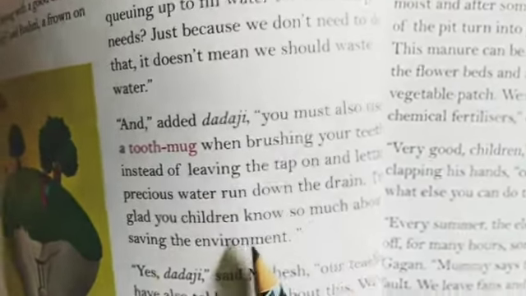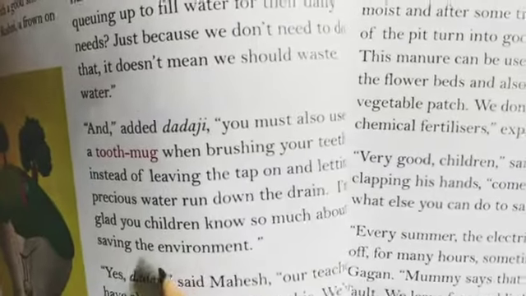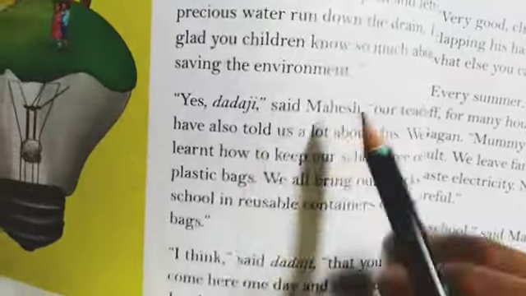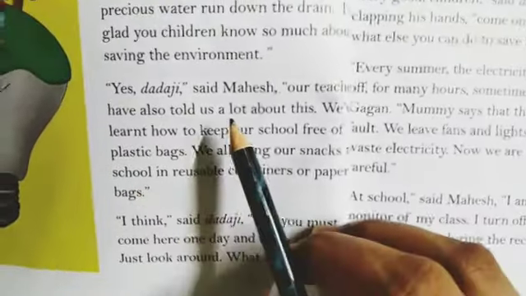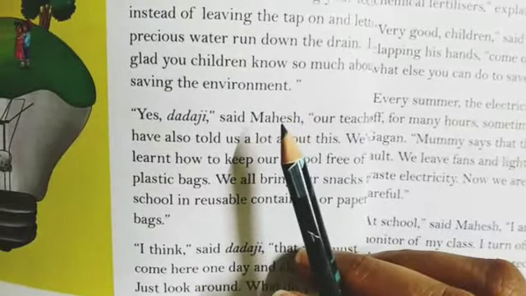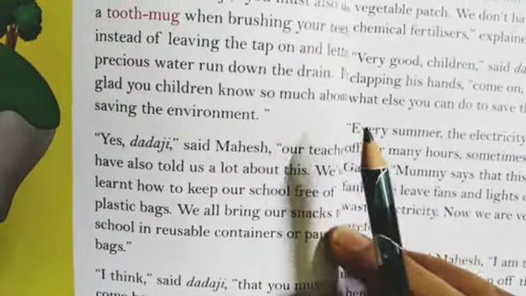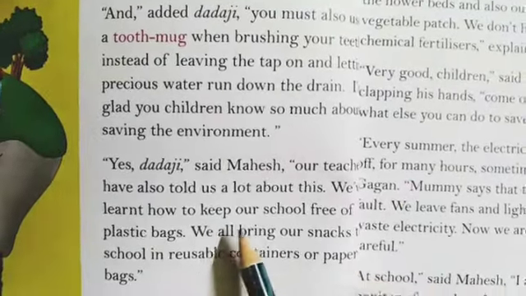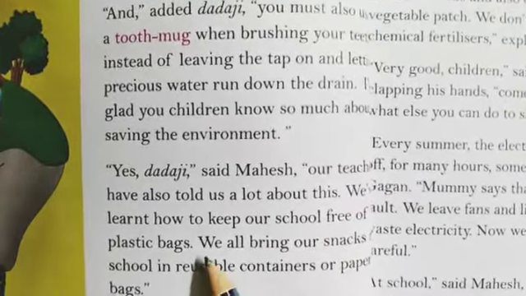I am glad you children know so much about saving the environment. Yes, Dadaji, said Mahesh. Our teacher has also told us a lot about this. So it proves that those children are very knowledgeable and they know many things about saving water. We have learned how to keep our school free of plastic bags.